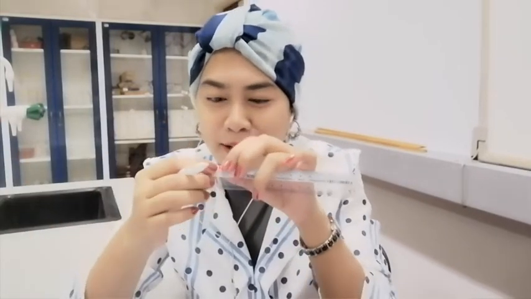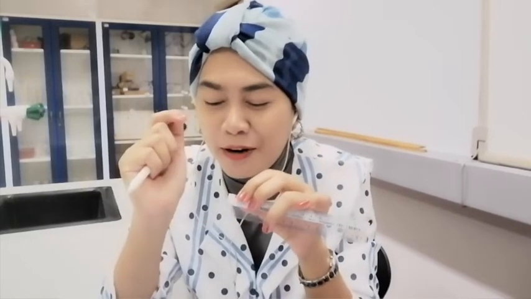If it's 100 lines per millimeter, then it will be 0.01 millimeter. So you cut this by 100. An even smaller slit will be 500 lines per millimeter. That means you cut 1 millimeter into 500 lines, then the size of your opening or slit will be 0.002 millimeters. So very, very small, right?